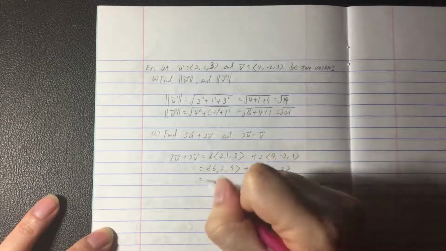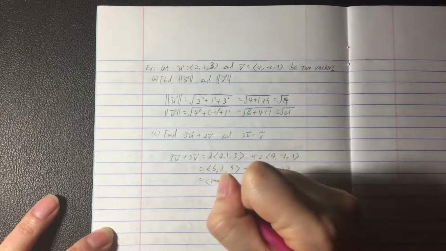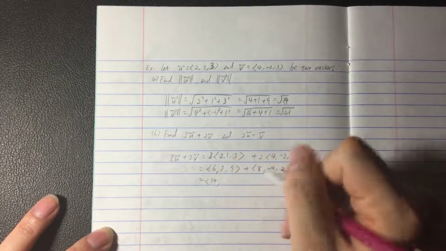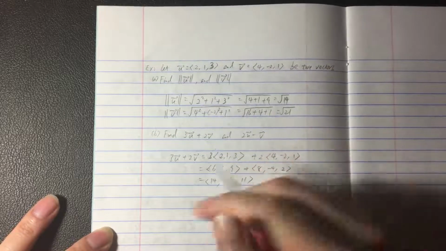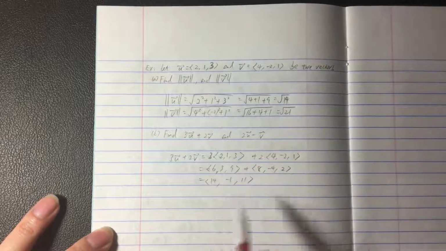Then we add the vectors. 6 plus 8 is 14. 3 plus negative 4 is negative 1. 9 plus 2 is 11. This vector is 3u plus 2v. Now next one.